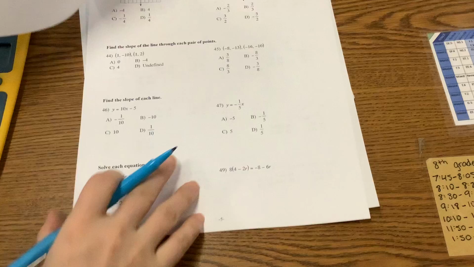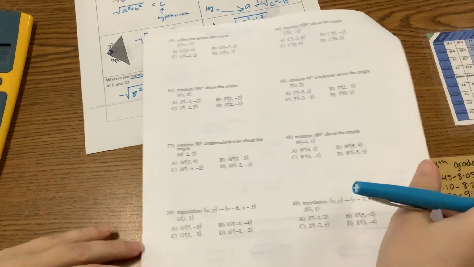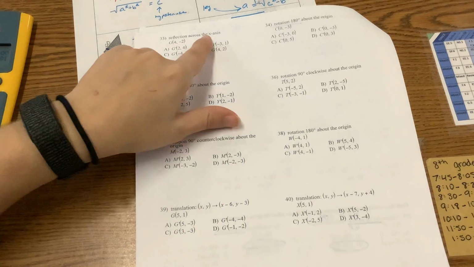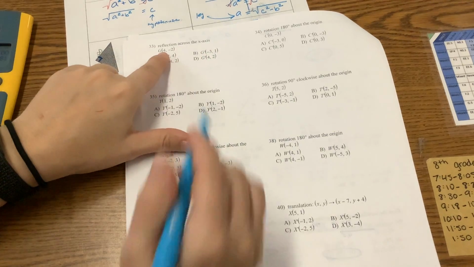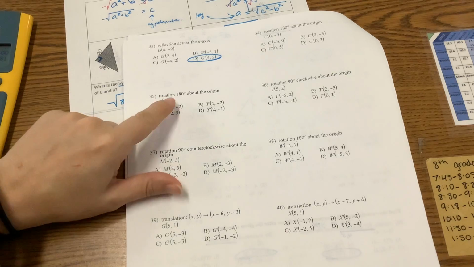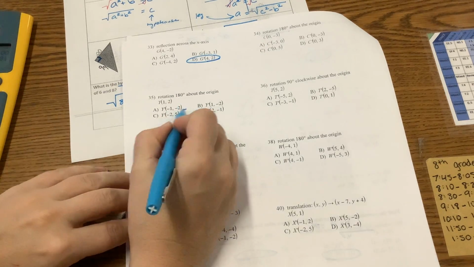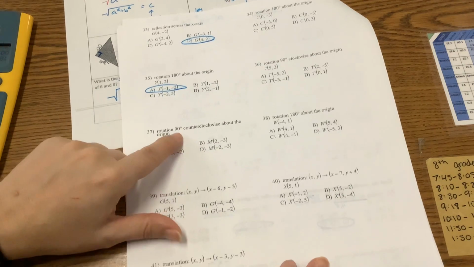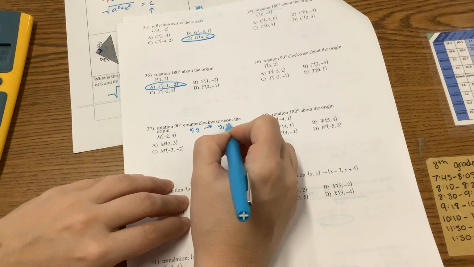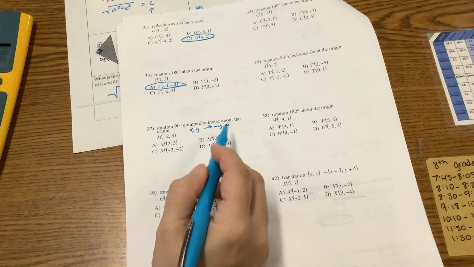All right, and on the back of that page, it's still reflections, rotations, and translations. Okay, so reflection across the x-axis, keep the x the same, change the y, so now it's positive 4, 2. 180 degrees, it was 1, 2, now what does it become? Yeah, negative 1, negative 2. 90 degrees counterclockwise, we take the x and y and we swap them and we change the y. So now this becomes negative 3, negative 2.